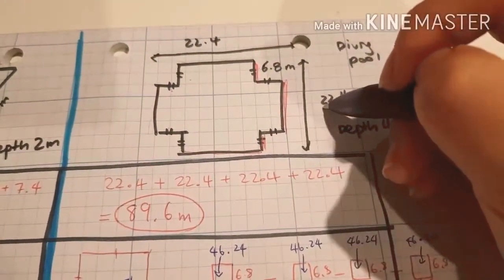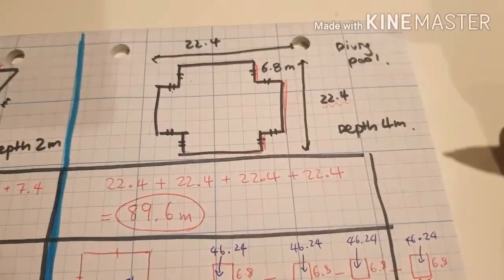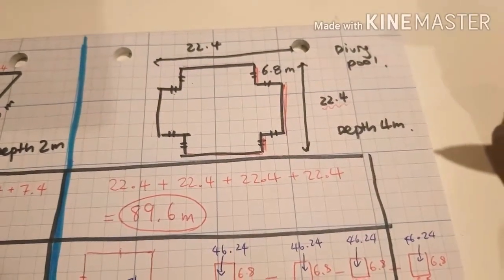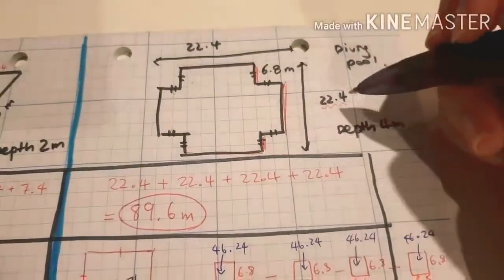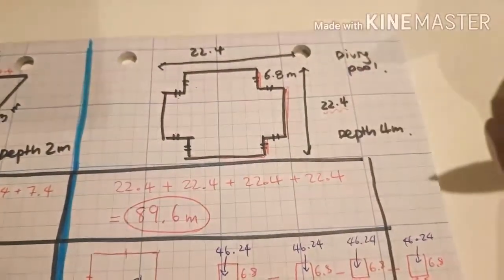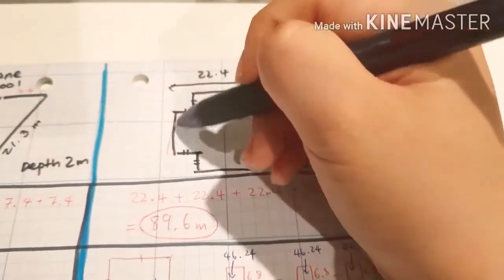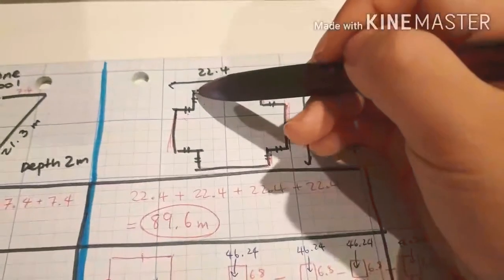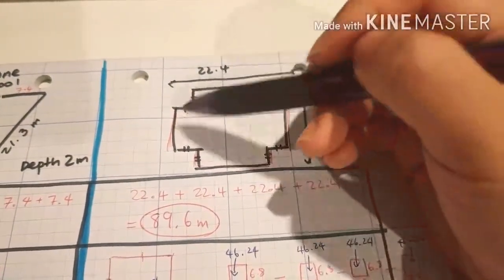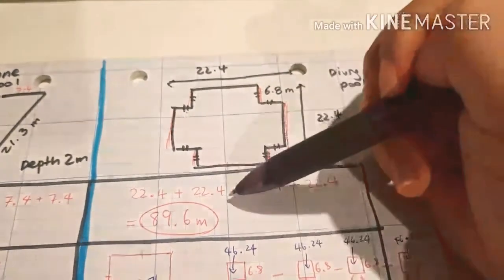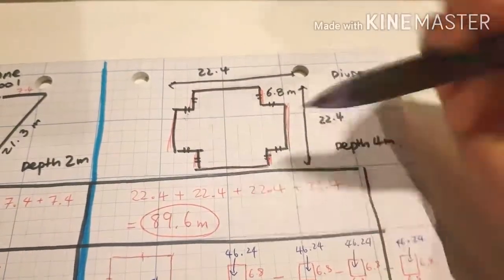That will be 22.4, correct? Yeah, if I pull that out, that's going to be a line, wouldn't it? So the 3 lines would add up to 22.4. Likewise, this plus this line plus this line also adds up to 22.4.